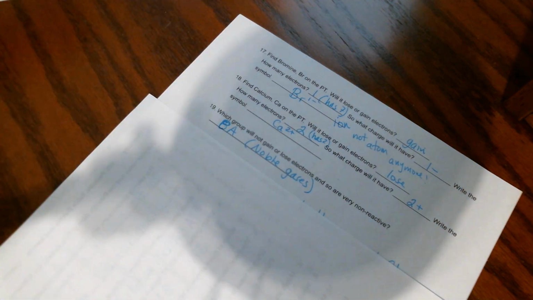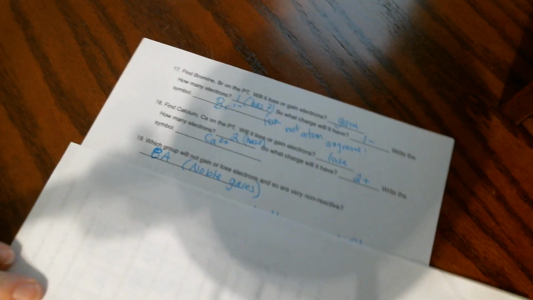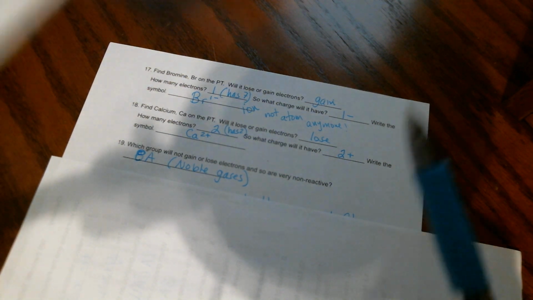Okay, which ones do not like to gain? They don't like to lose or gain. These are going to be the group 8, the noble gases. They have 8 valence electrons, except this one. It's so small it only has 2, but it still has a complete outer energy level.